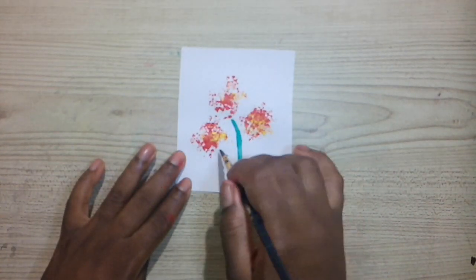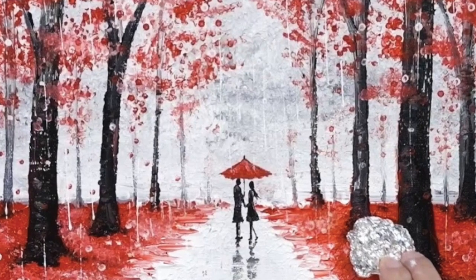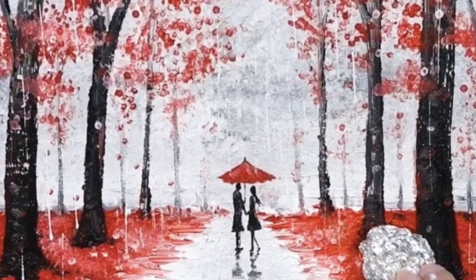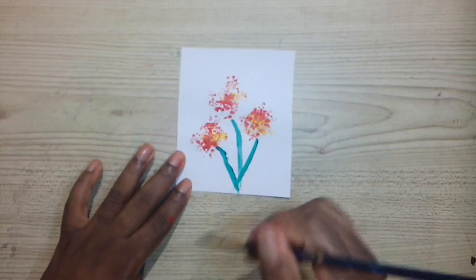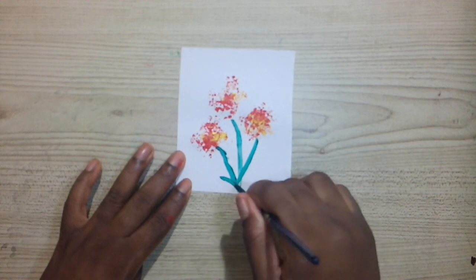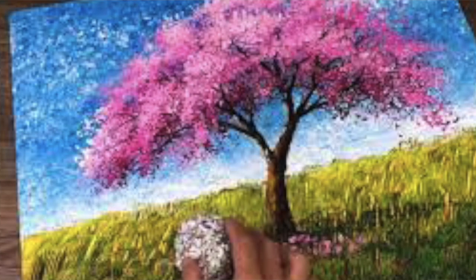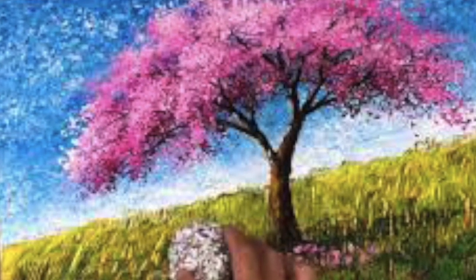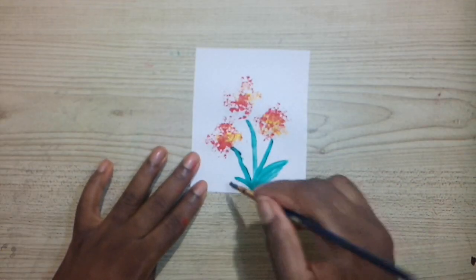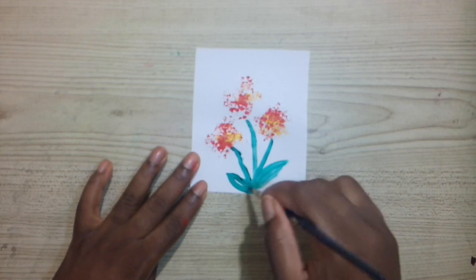Now here I am painting the stem and the leaves. So if you really want to try painting, just grab something, but ensure that you have your desired paint. It could be acrylic, it could be watercolor, it could be gouache. Anything that you prefer, you can use it. Start painting today.